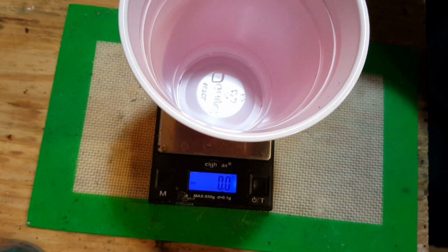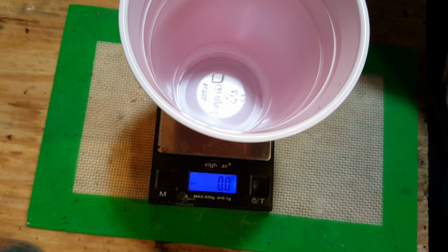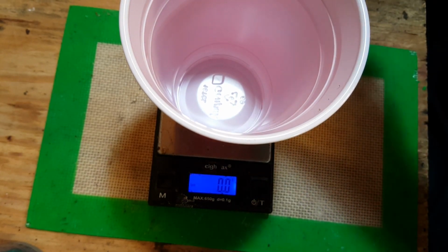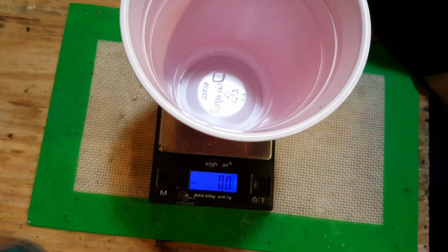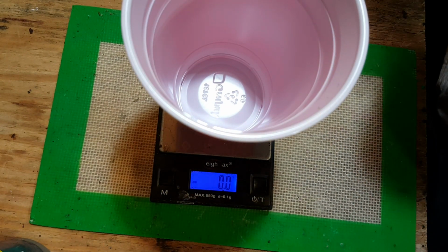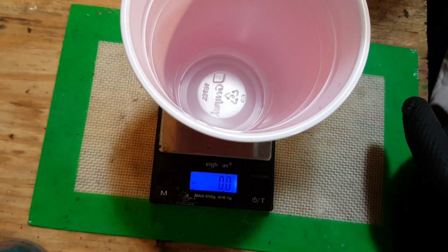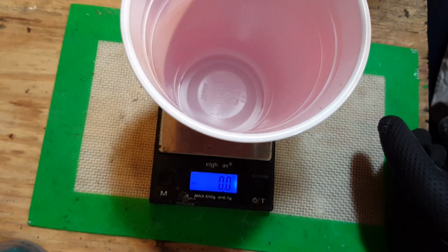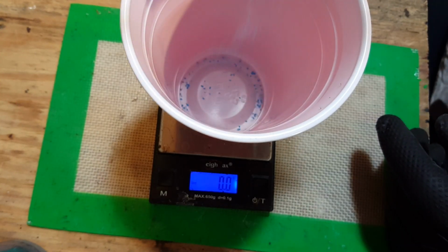So realistically, out of all the trace minerals, the only ones I'm missing in my mix, I believe, are boron and cobalt, and they're both needed in very, very small amounts. Cobalt I'm not even really worried about. Boron I am slightly, because you can get boron deficiencies. But overall I think I should have a pretty good nutrient mix.